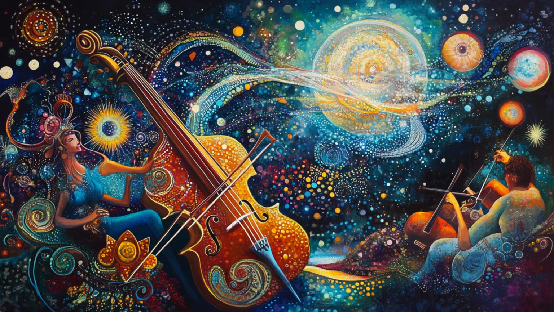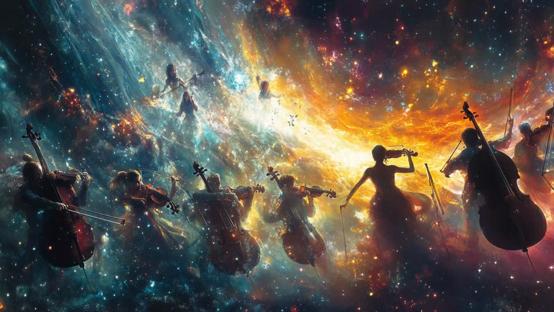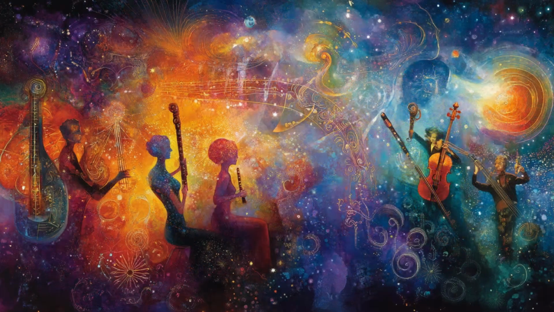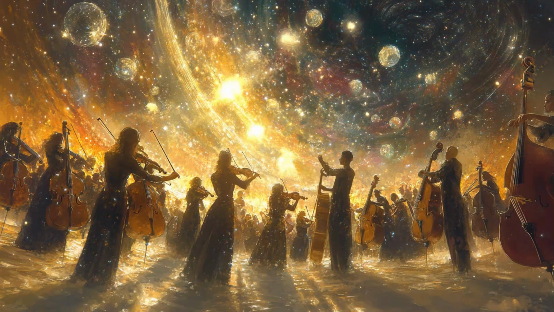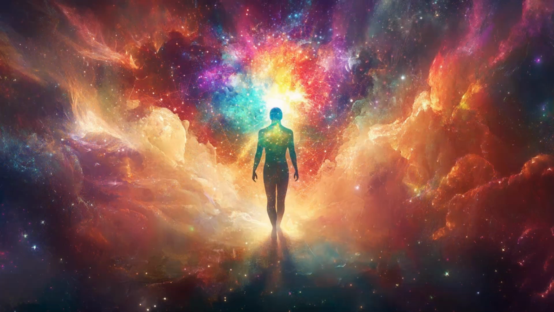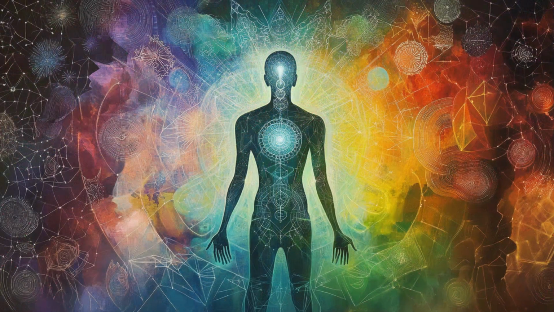But when you're out of tune, perhaps due to stress, negative emotions, or unhealthy habits, your frequency can become distorted. Aura manipulation is about realigning that frequency, tuning yourself back into the state of optimal vibration. This isn't just a metaphor. Some researchers are even exploring ways to measure these subtle energy fields using advanced instruments.